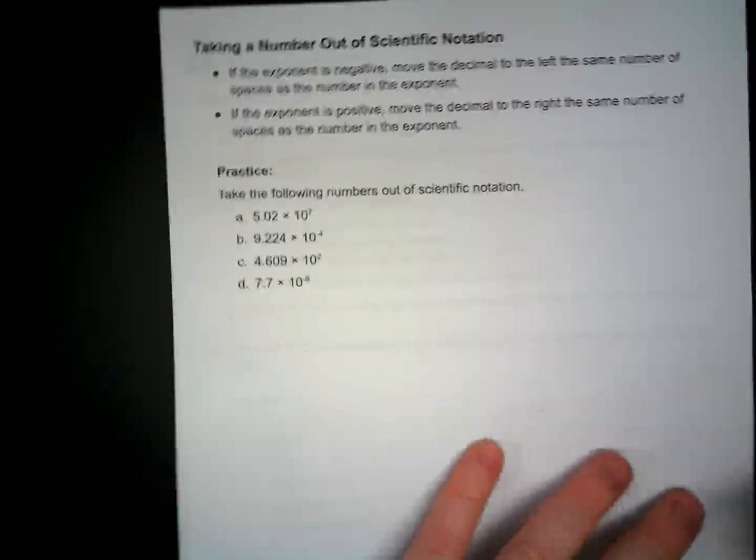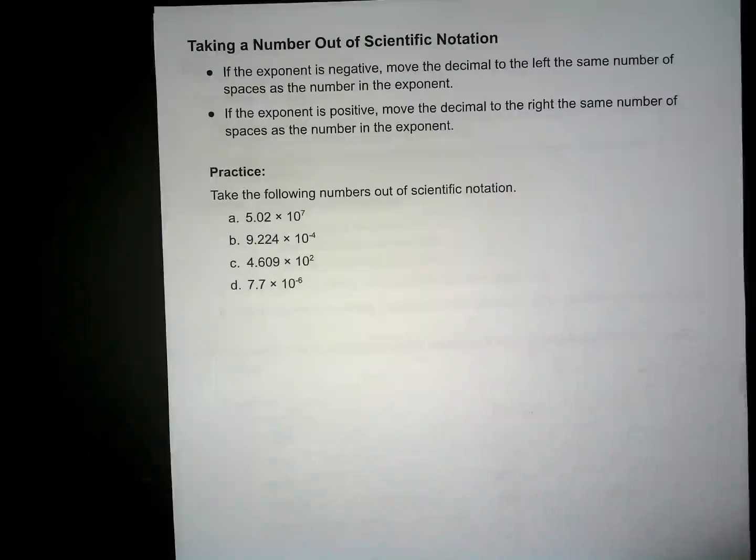Again, if you need a quick break, make sure you take a quick break. But I'm going to keep on trucking. Remember, you can pause it here, whatever you need to do. But this is the last thing in the notes that we're going to cover.